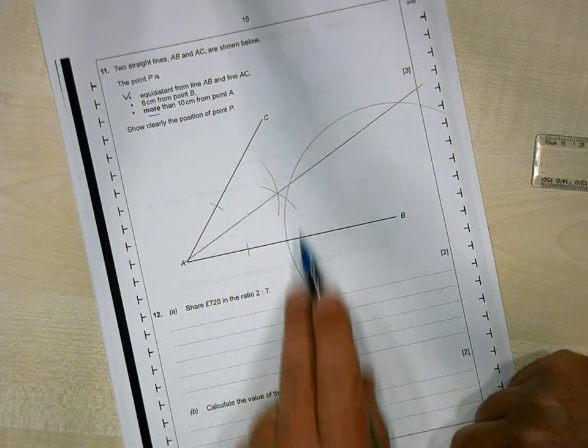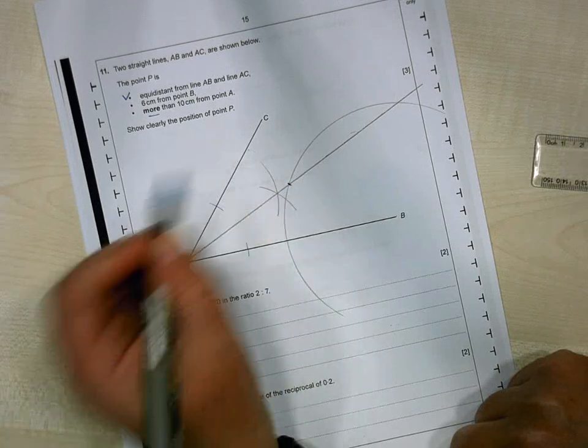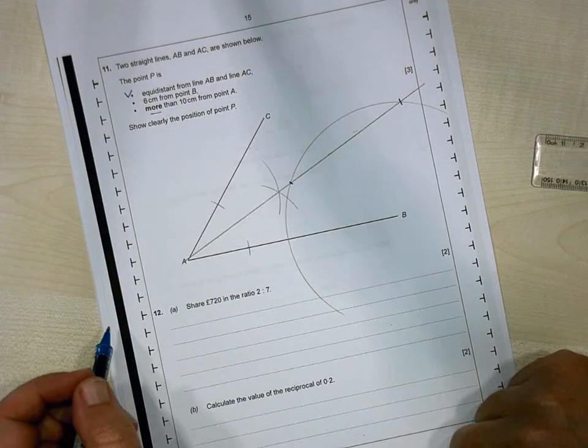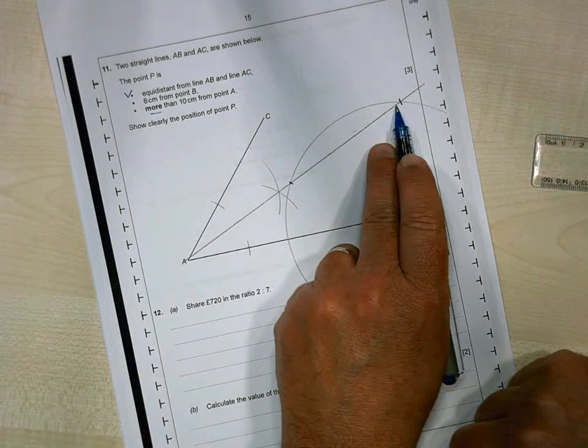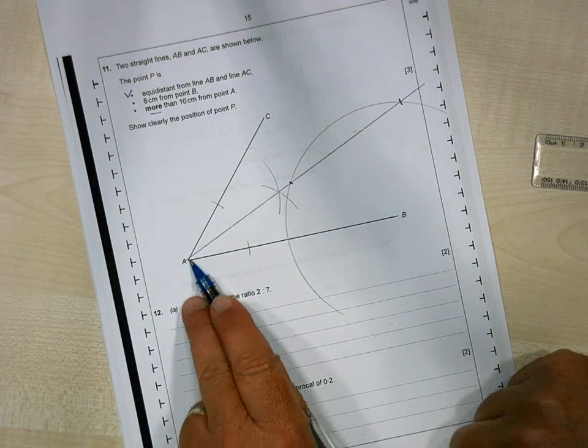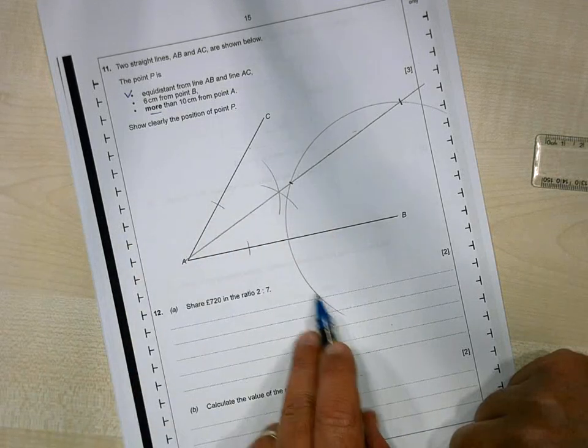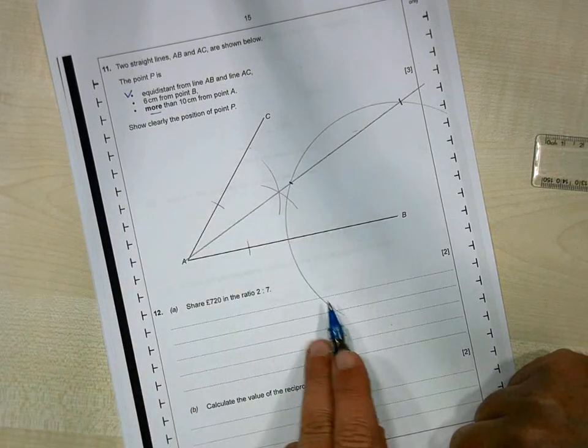So if it's on the line and on the circle, it could be there, or it could be there, because both of those points are equidistant from AB and AC because they're on that line, and exactly 6 centimetres from B because they're on the circle.